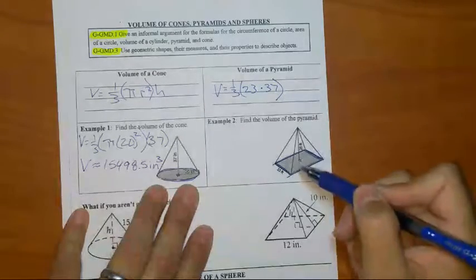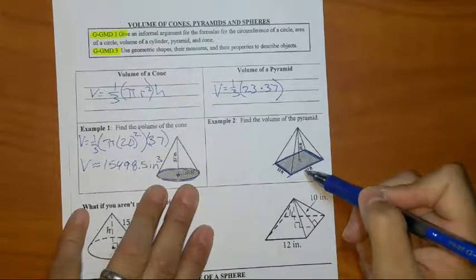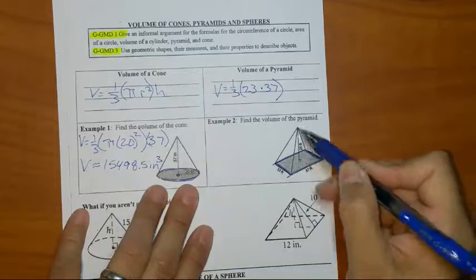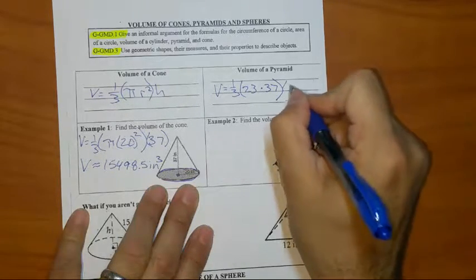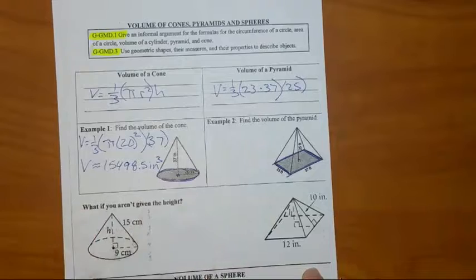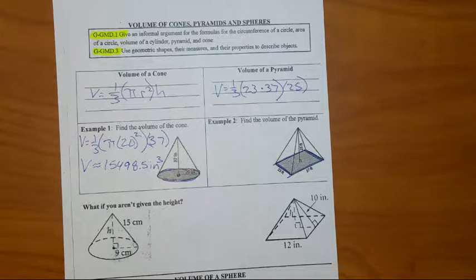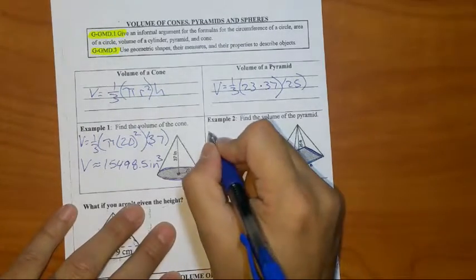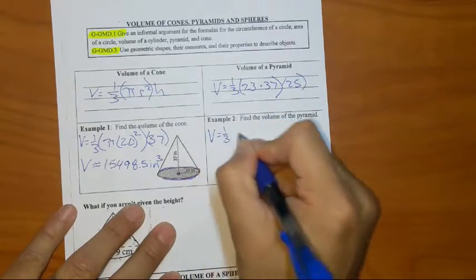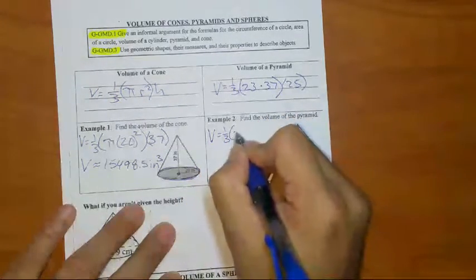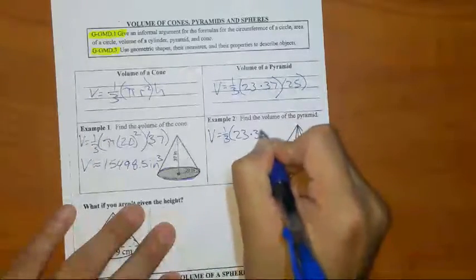So there's that base, and now it's going to be times the height, right? The height on this one's going to be 25. Very good. Yes. Good job. I was testing you right there. That's what it was. 23 times 37.